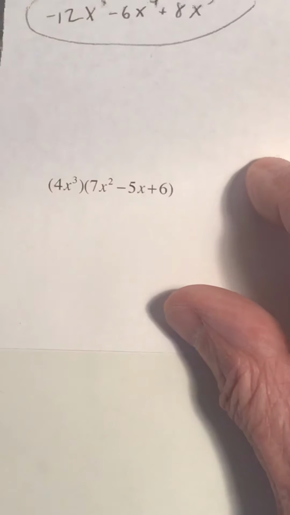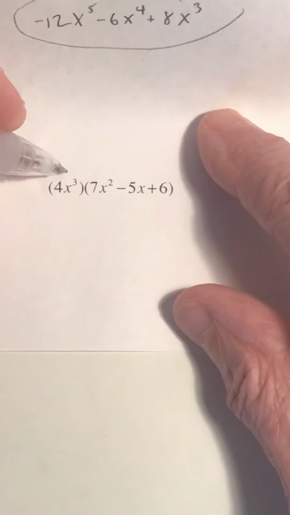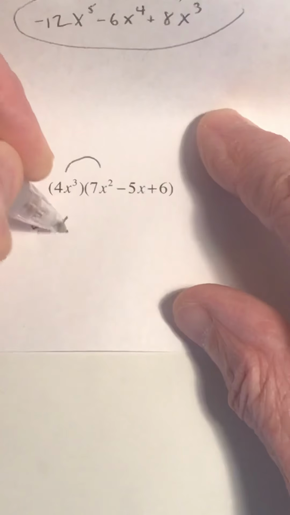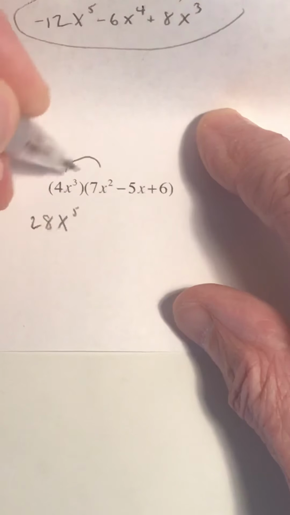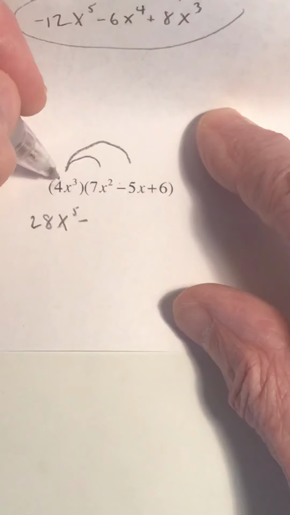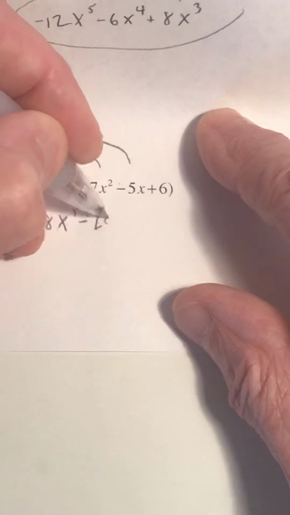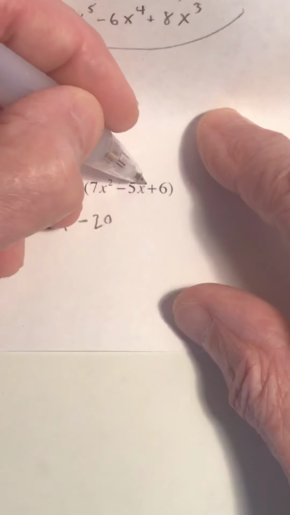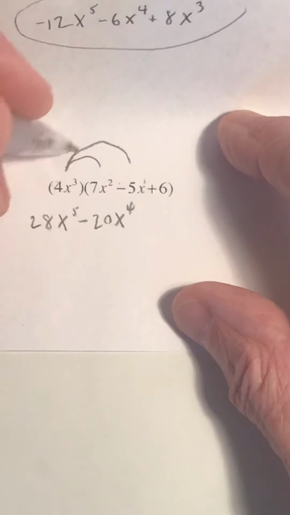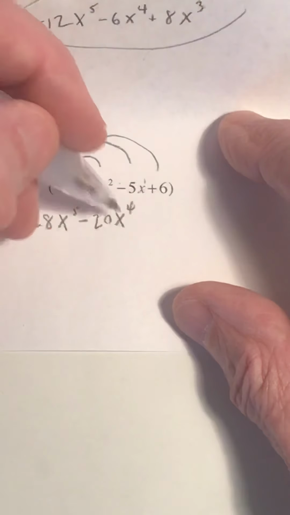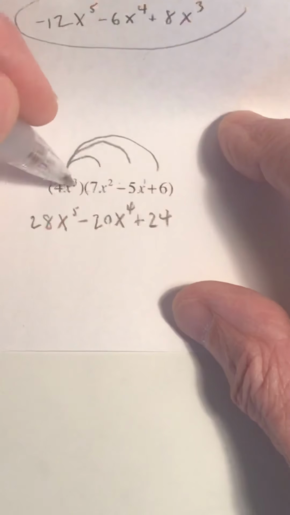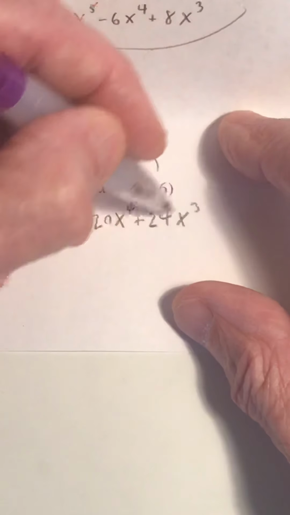And the last one in the first column, multiplying that, you get 28. x to the 3 plus 2 is 5, and then minus, positive times negative makes it negative, 20, x to the third plus the invisible 1, we get x to the fourth. And lastly, 4 times 6, that's plus 24 x to the third power.